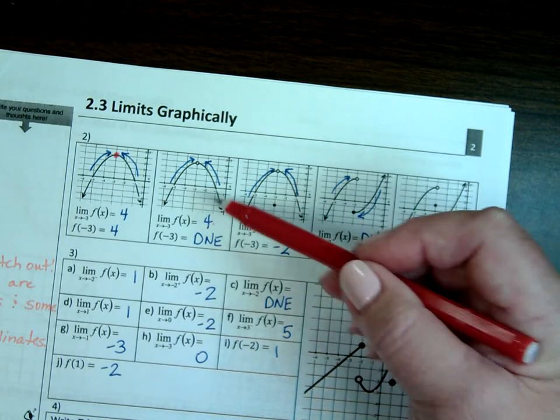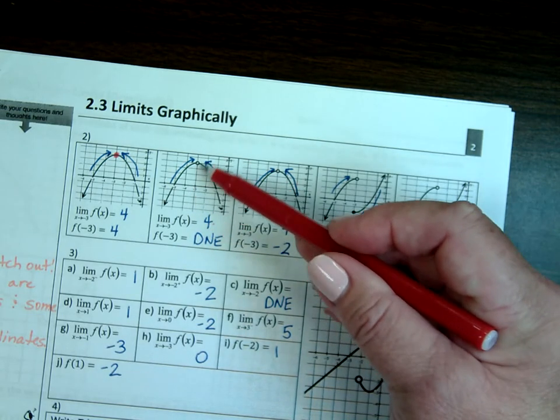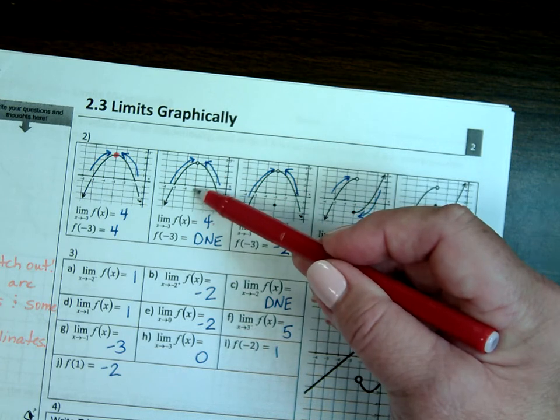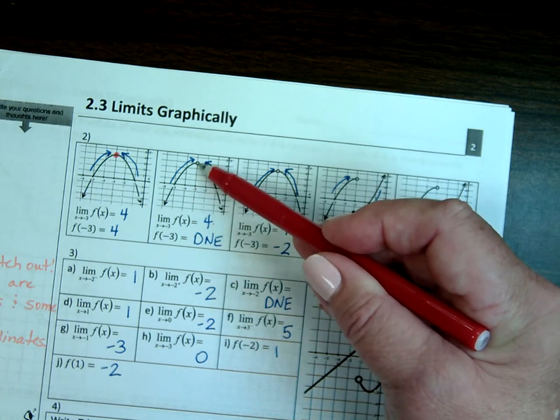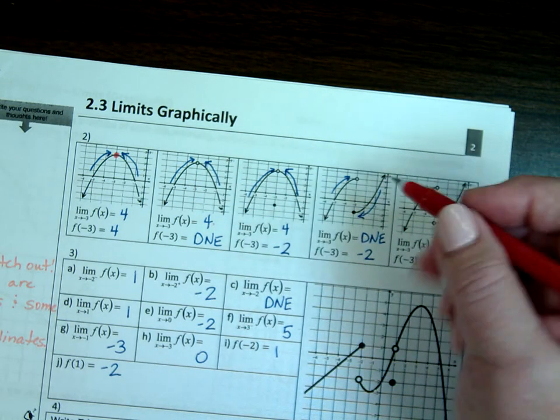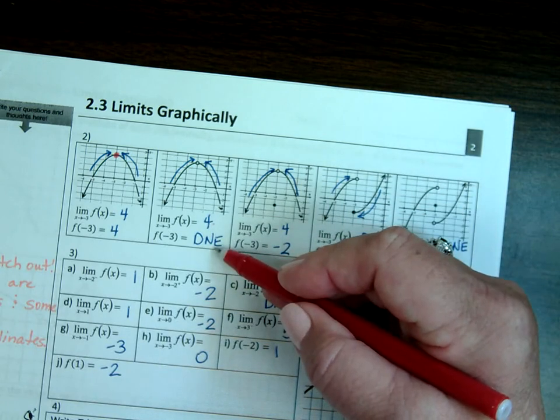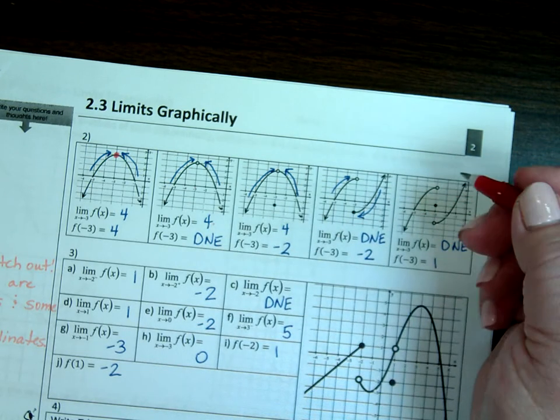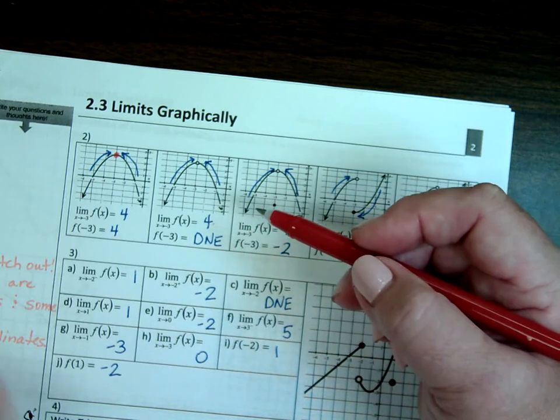However, if I look at the coordinate, does the coordinate exist? And you've got -3, if I come up here, it's an open circle, so that's not included, that's not a coordinate, that's why it does not exist. You could also say undefined if you prefer, but it's a does not exist, DNE.